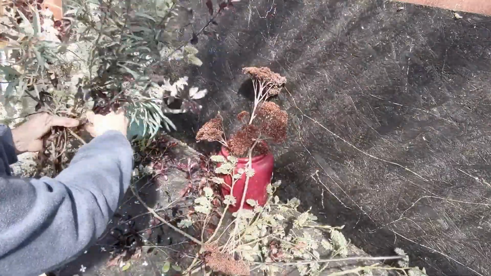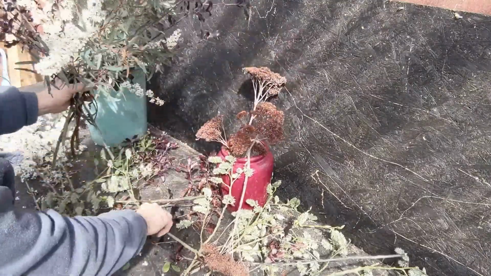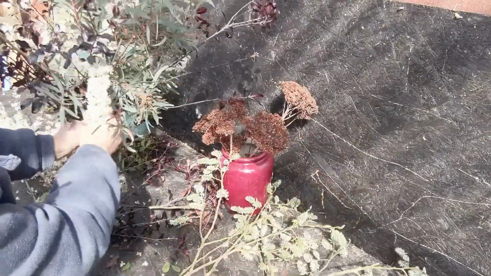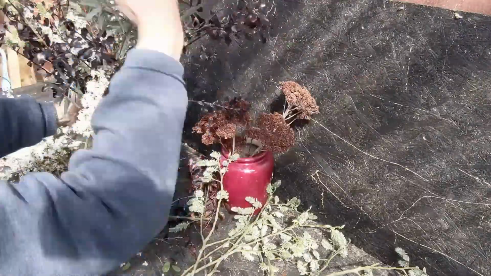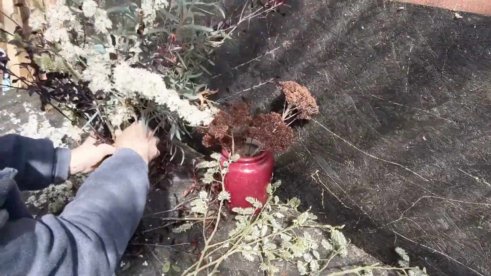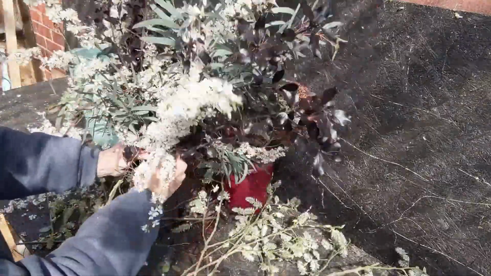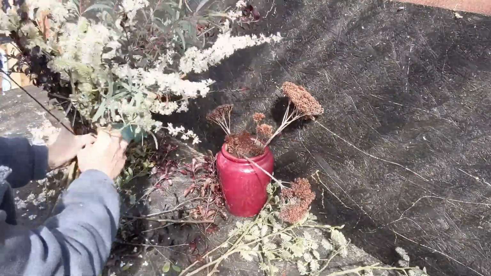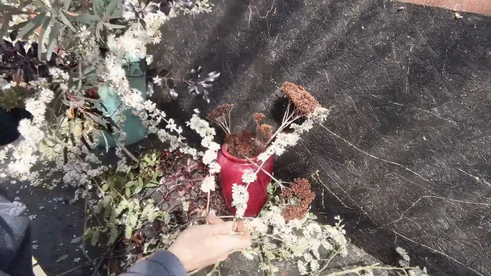This is where I'm kind of going with this. So it looks like it's going to be a big wild naturalistic thing going on here. So there we are. There's a nice round shape and lots of movement there, and the blackthorn's just really beautiful at the moment. There's so much of it about. I just keep putting it in. I'm just not really thinking about it too much, just going for a nice relaxed free-form kind of style.